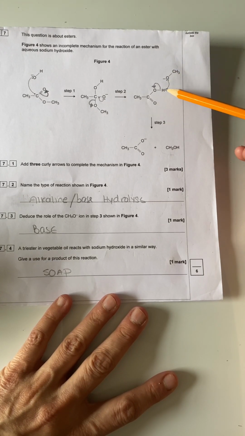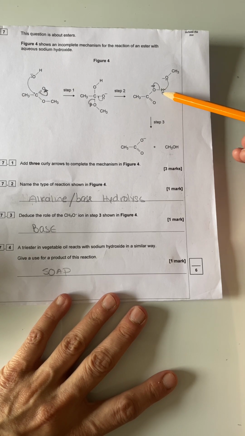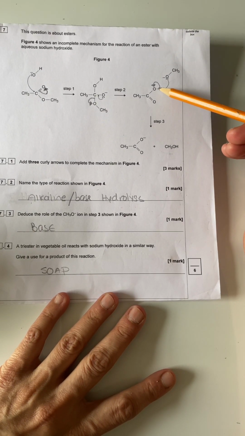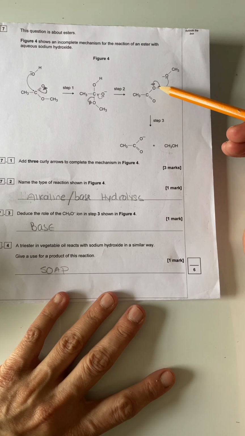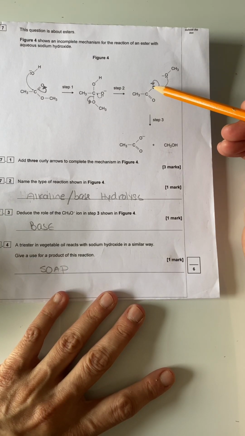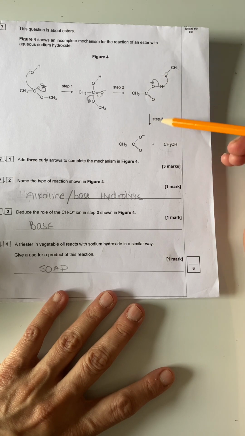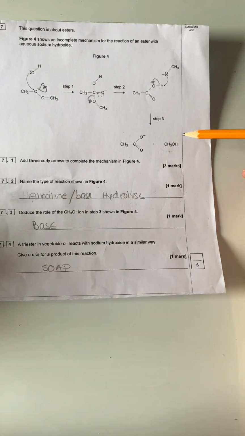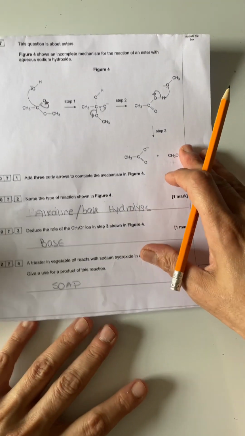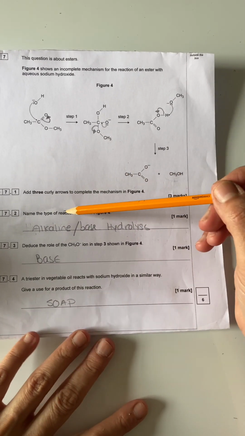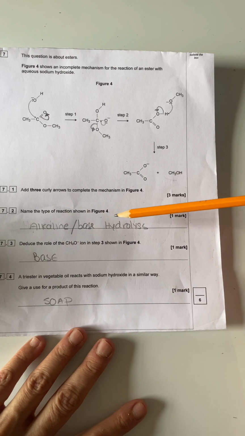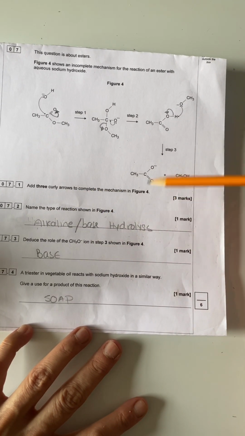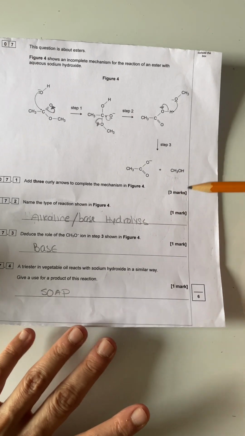Then this will try to attack the hydrogen. The bond will break. There will be movement of electrons from this bond of hydrogen and oxygen to the oxygen, forming a negatively charged species plus CH3OH. So that's the first 3 steps. Then name the type of mechanism or type of reaction. So they don't want to know the mechanism, they want the type of reaction. So the reaction is a base hydrolysis or alkali hydrolysis.